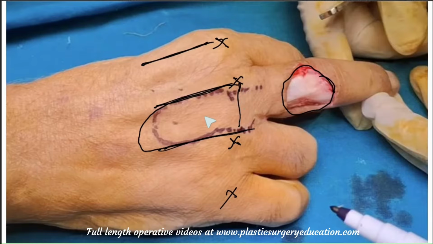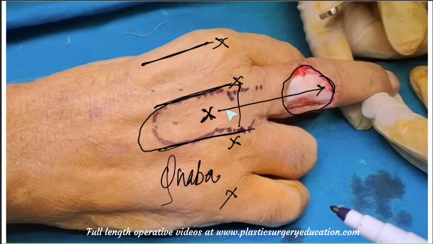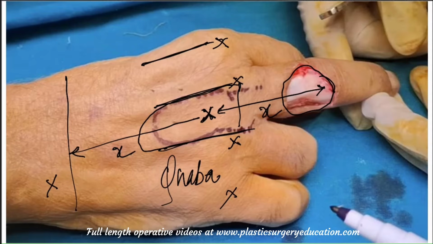Now, proximal to the metacarpal heads, roughly around 0.5 to 1.5 centimeters, is the dorsal metacarpal artery perforator on which the Quaba flap is based. Now, if we measure the distance from the perforator to the distal edge of the defect and replicate it in the intermetacarpal space, if it is x, both are x, the flap becomes quite long and it might even cross the extensor retinaculum, which is not a good option. The flap becomes an unsafe flap.